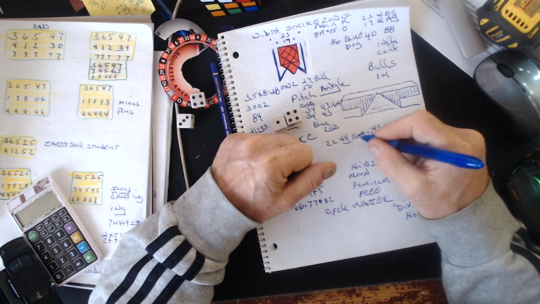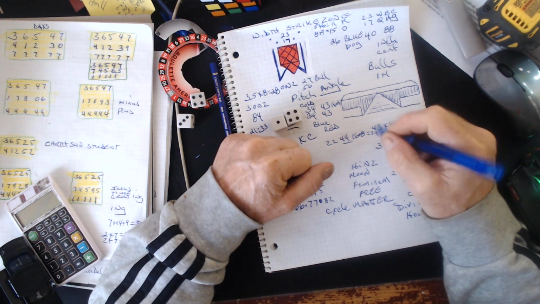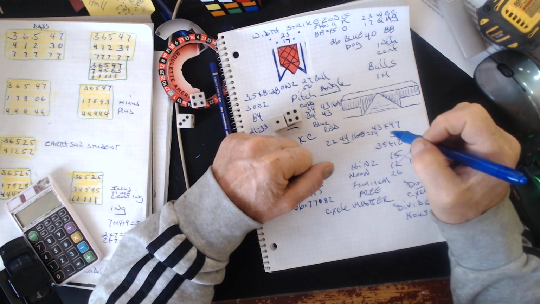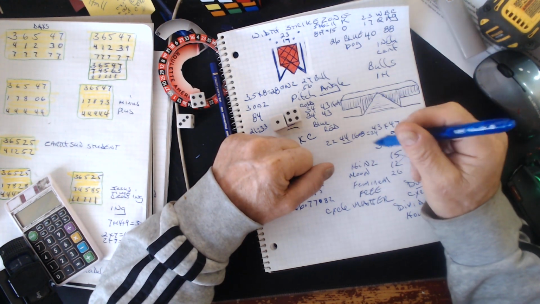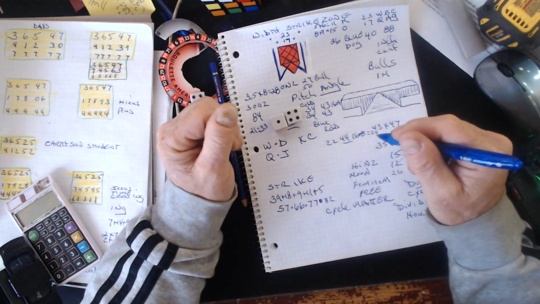See, 1 and 6 is 7. 7 and 8 come together over here. 1 times 7, 1 plus 7. The spirit goes through the gate, dividing the gate.